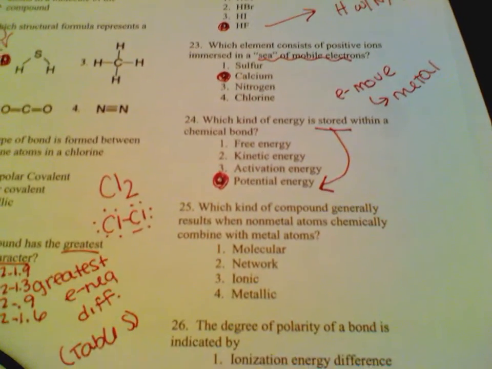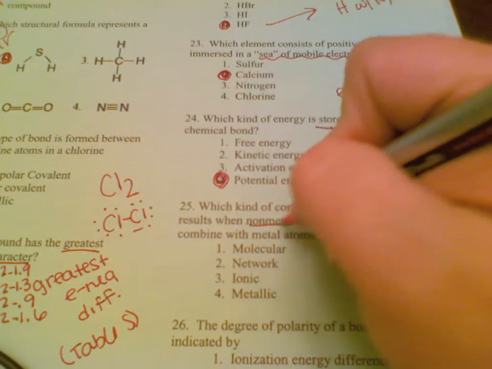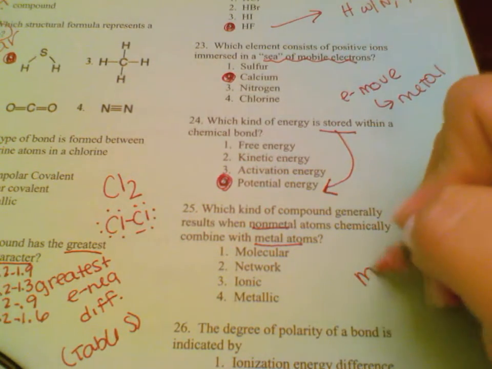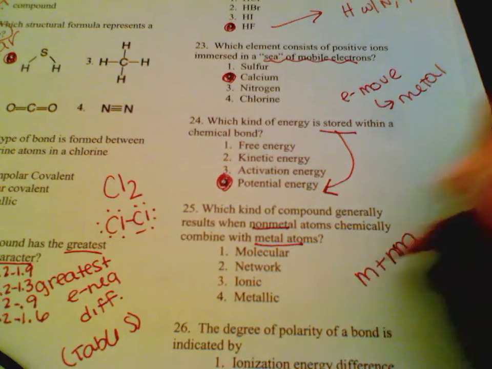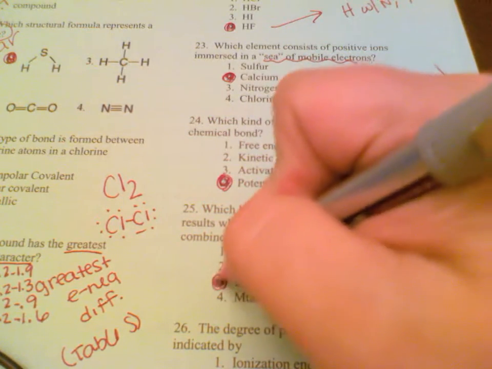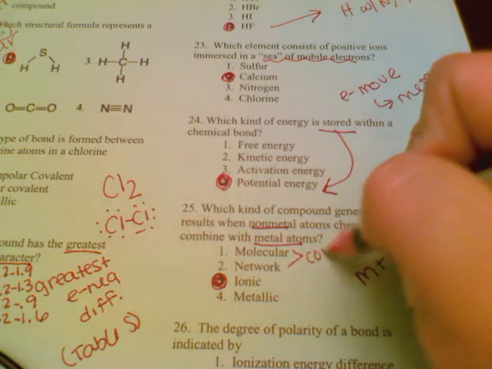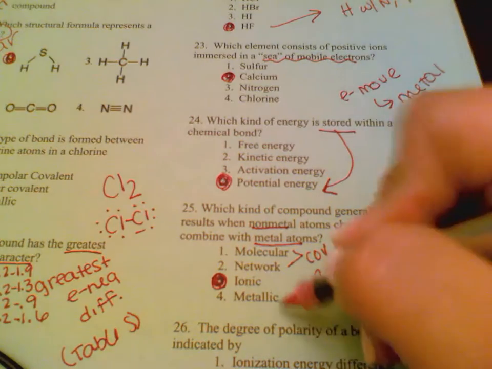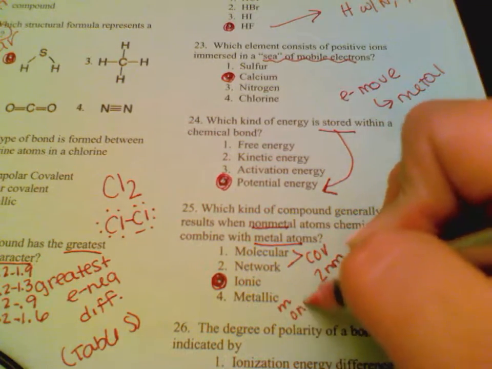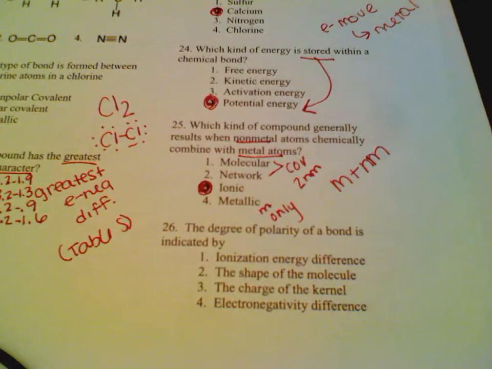25, which kind of compound generally results when non-metals chemically combine with metals? So I have a non-metal with a metal. Well, metal plus non-metal is always ionic. Molecular means covalent, network means covalent. And it's 2 or more non-metals. And metallic, that's metals only. So ionic, metal, non-metal.